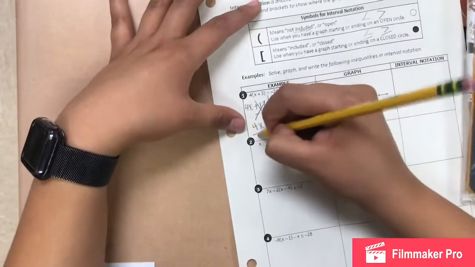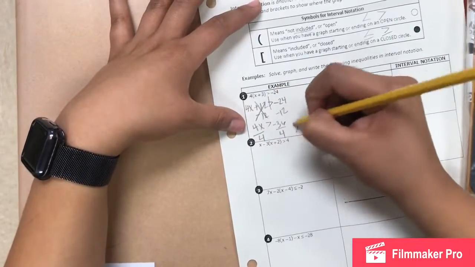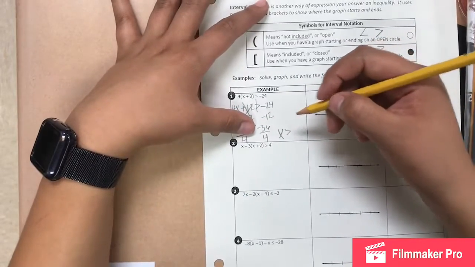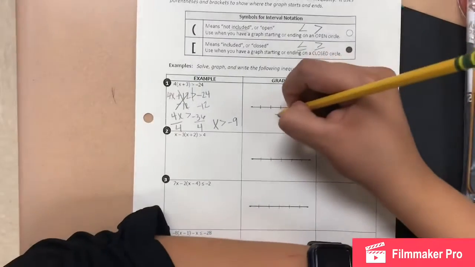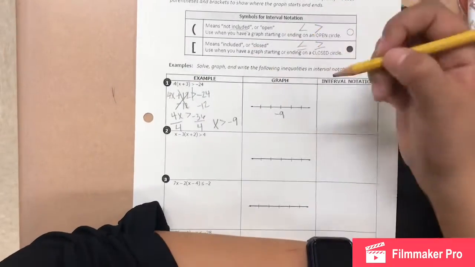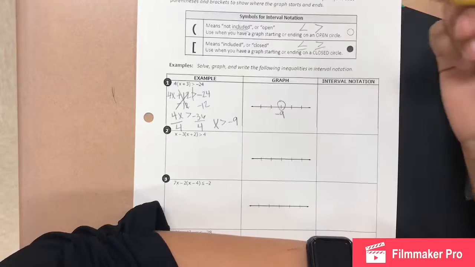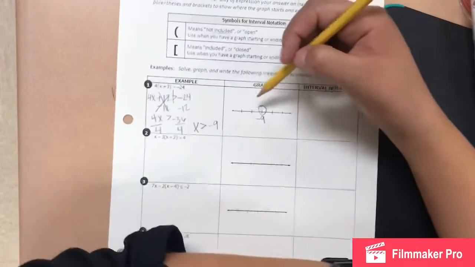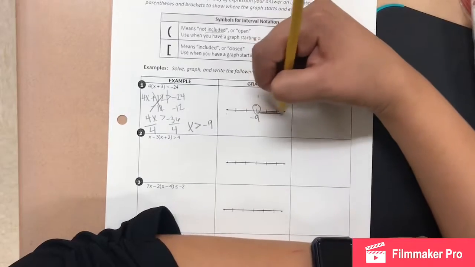I'm going to divide by 4. Dividing by 4 does not flip this sign. It stays greater than. Negative 36 divided by 4 is negative 9. On this number line, remember, since it's greater than, it's an open circle on negative 9, and I'm looking for which side has values that are greater than negative 9, and greater than would be to the right.